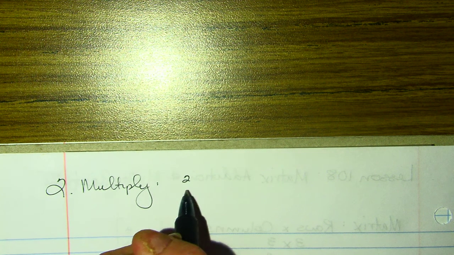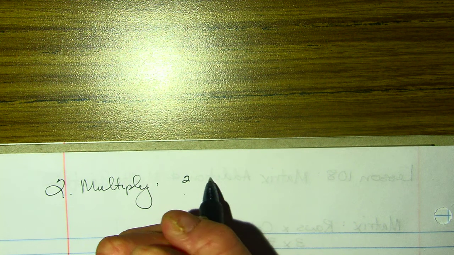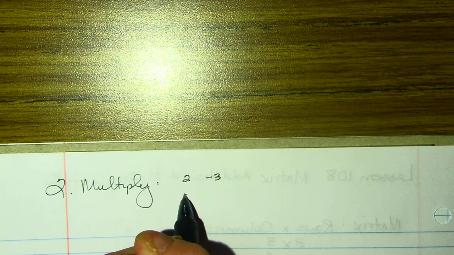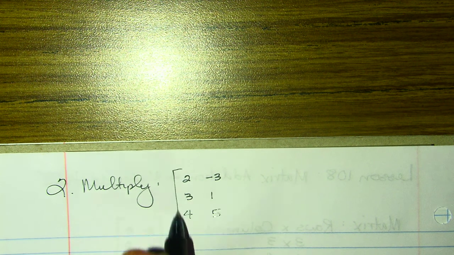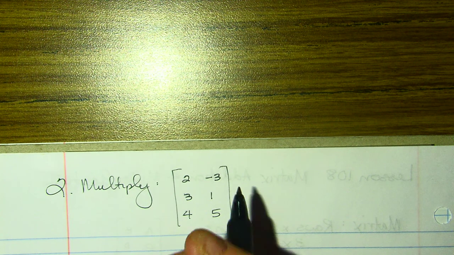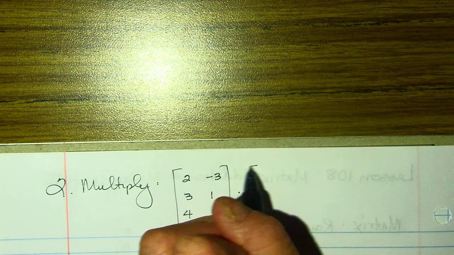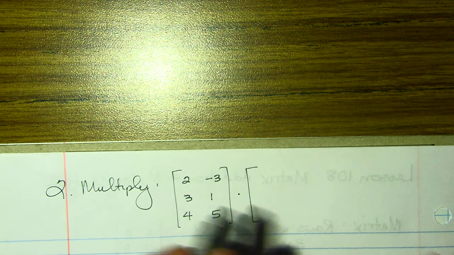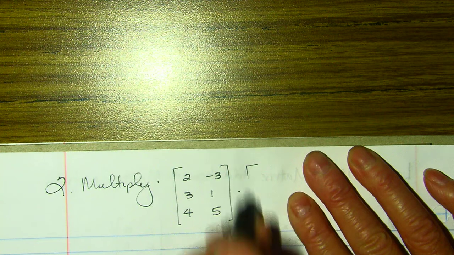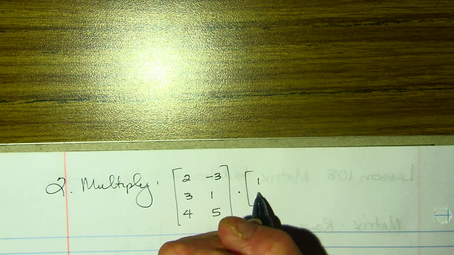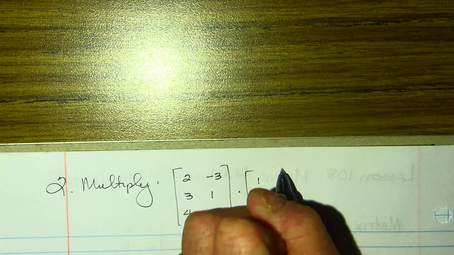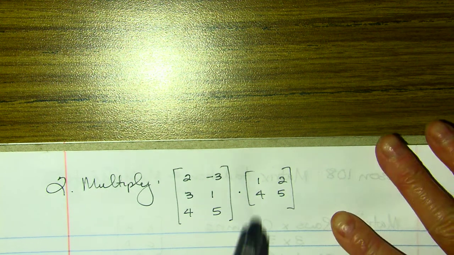I'm going to give us a 3 by 2. So I have 3 rows: row 1, row 2, row 3, times 1, 4, 2, 5. All right, so they'd like us to multiply these.